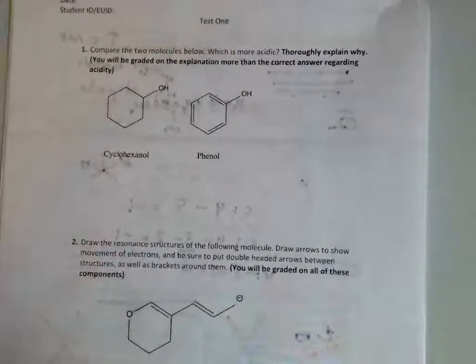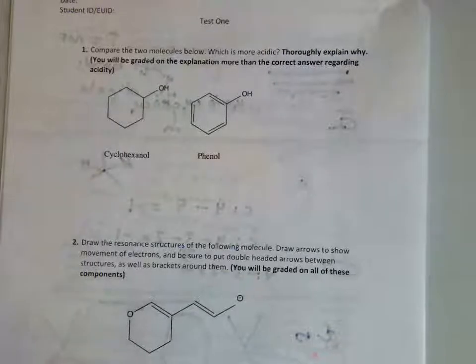Compare the 2 molecules below. Which one is more acidic? I talked about this briefly in class today, but the big thing that I wanted you really to do was thoroughly explain why.